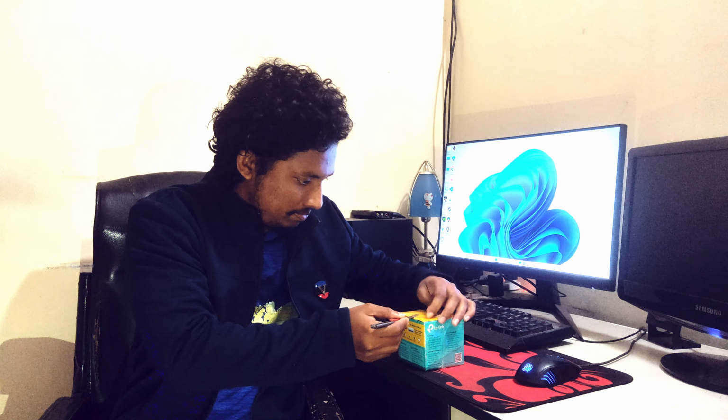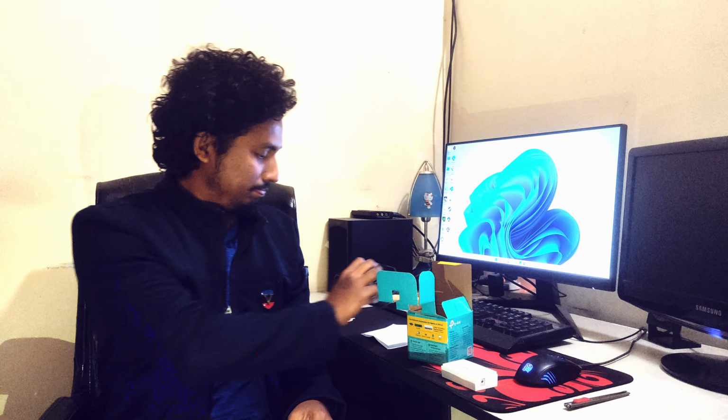This is the switch. It's so small. Really nice. This is the power adapter. There are 5 ports. It has auto negotiation features, so you can use any port. Power input.